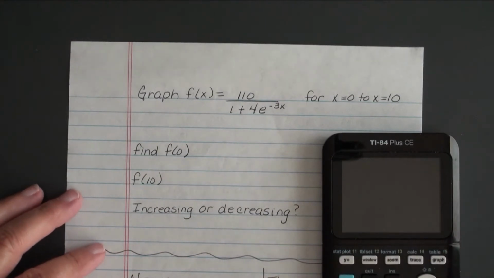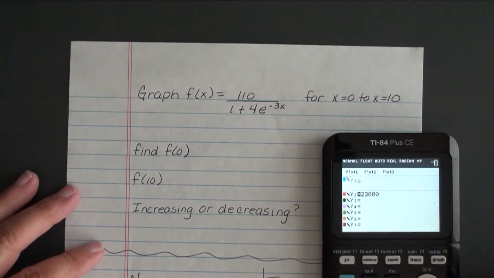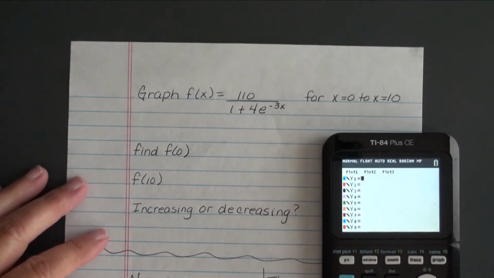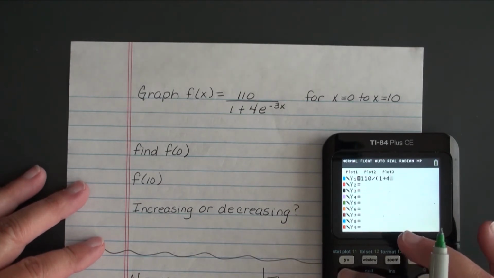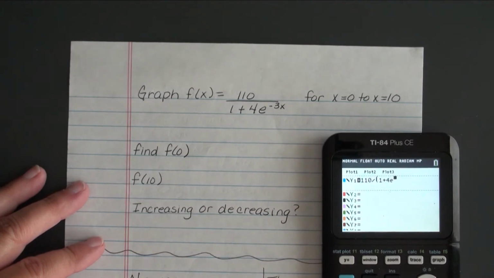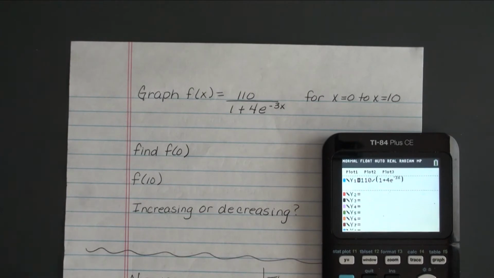So I'm going to go into my y equals, and I'm going to clear out anything that I might have in there already. And the key here is when you enter this in, I'm going to put 110 divided by, and you need to put parentheses around the entire denominator. So 1 plus 4 times e to the minus 3x power. And we're going to graph that for x equals 0 to x equals 10.